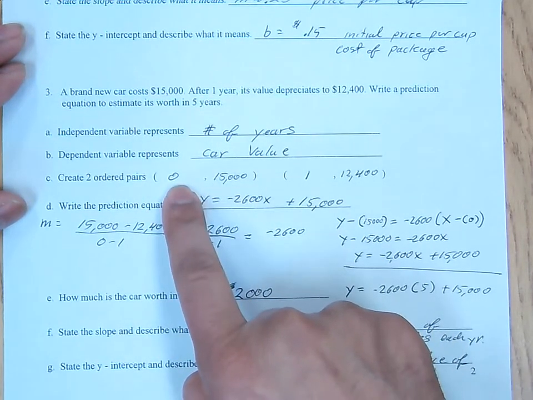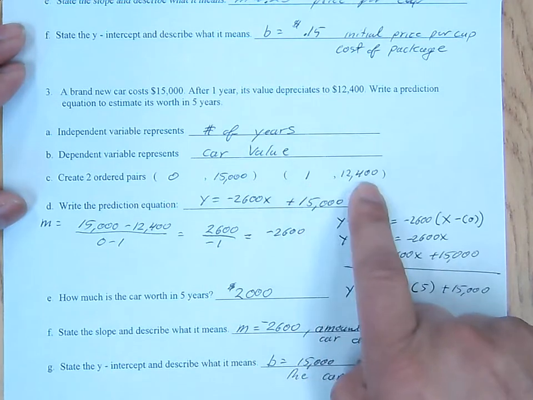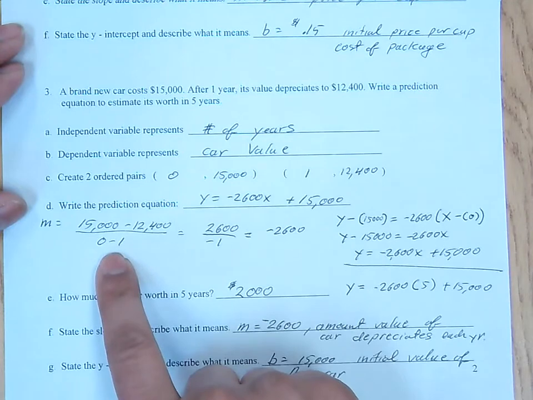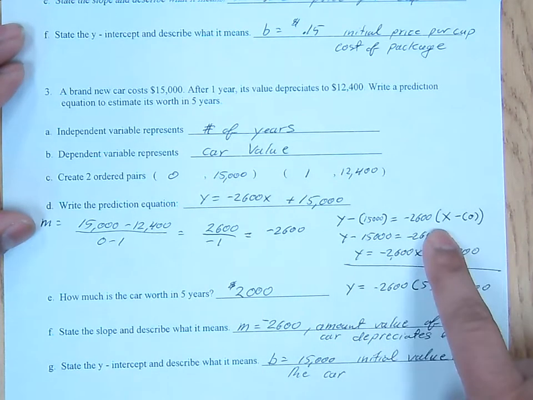That's at time 0, when you bought it brand new. It cost $15,000, which means 0 years have run off, and the value is this. After 1 year, the value is this. So those are our two ordered points. Again, the first thing we do is find the slope, which is negative $6,500. And then I plug it into the point slope formula.